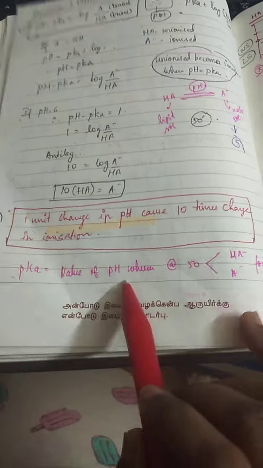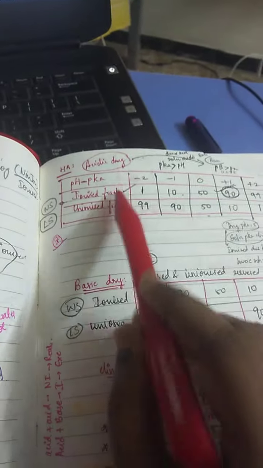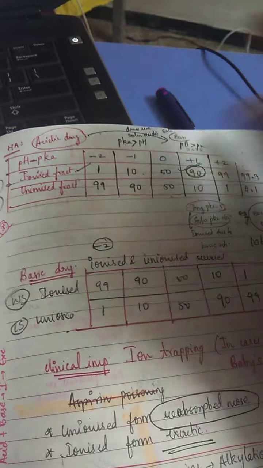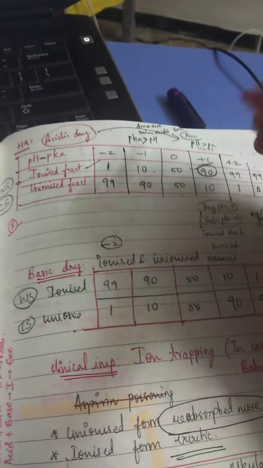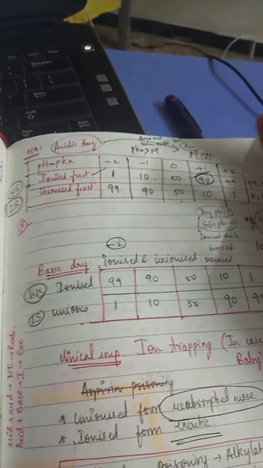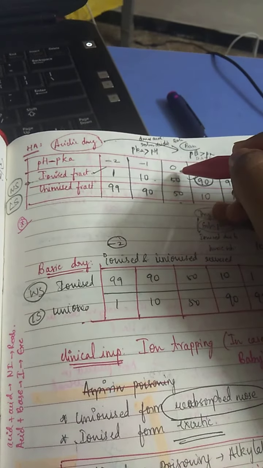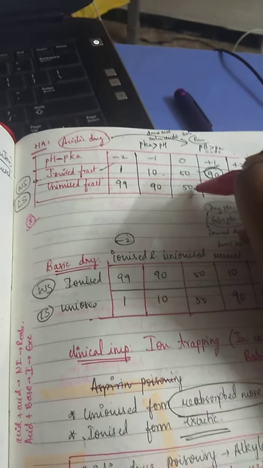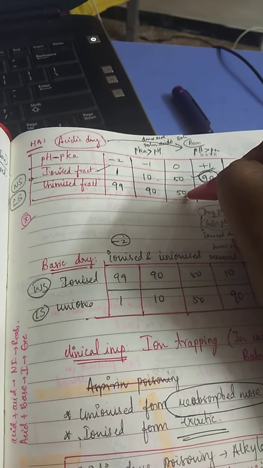Now since the drug can have both forms, ionized or non-ionized, it depends on the pKa and the pH. For example, let's consider an acidic drug, and we put it in a medium with respect to the pH, and we'll say whether the drug is water soluble or lipid soluble. When the pH and pKa are the same, then 50% of the drug will be water soluble and 50% of the drug will be lipid soluble.